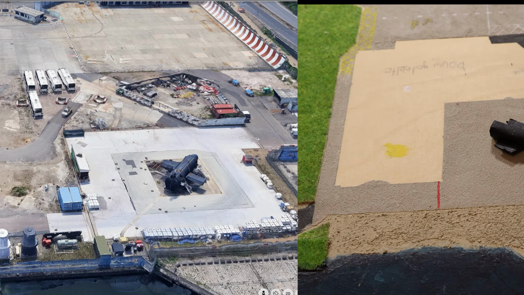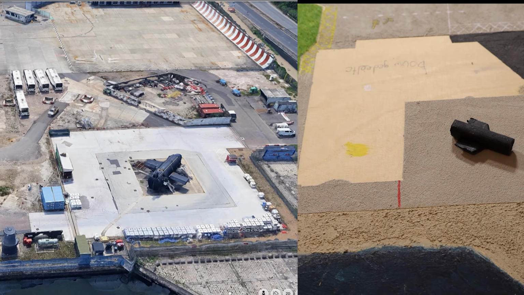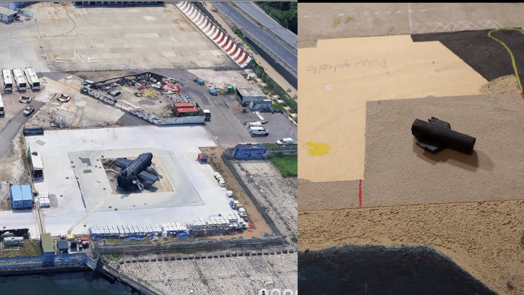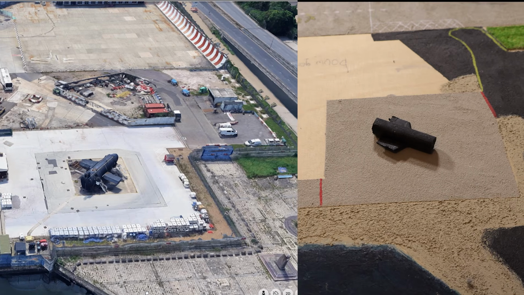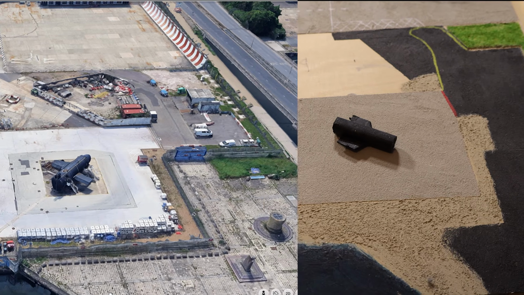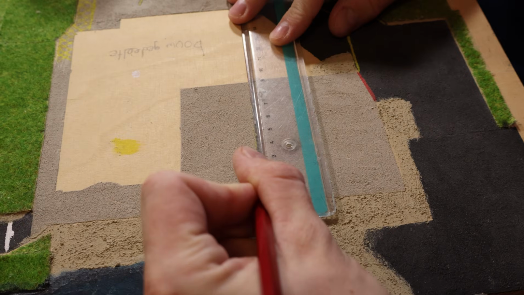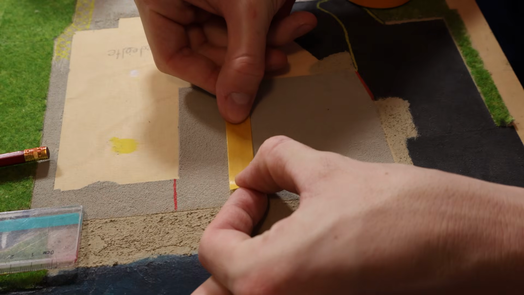Now let's get started with fixing the construction zone area. The main job here is to paint the ground, after which I will add some buildings. First, let's paint the ground around the fire brigade training aircraft.